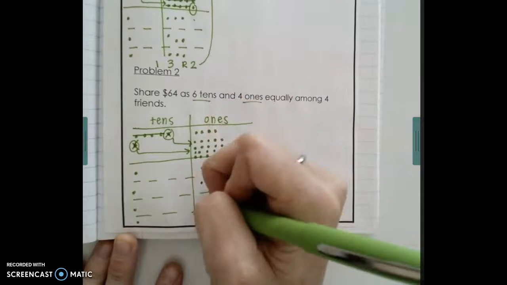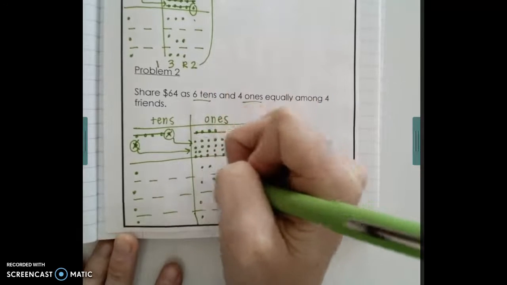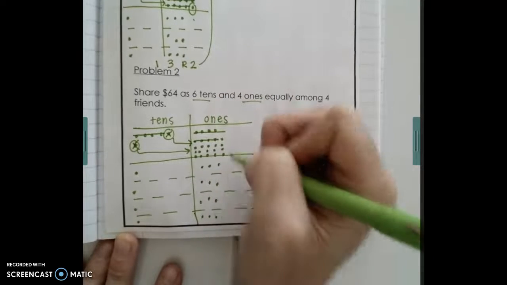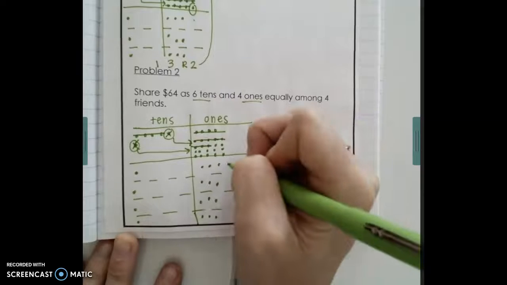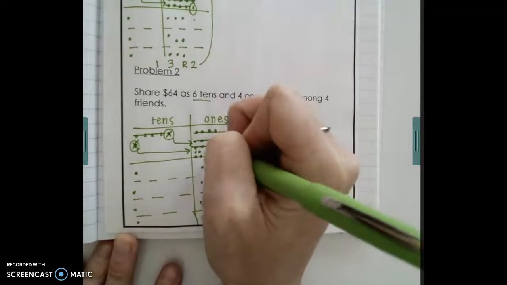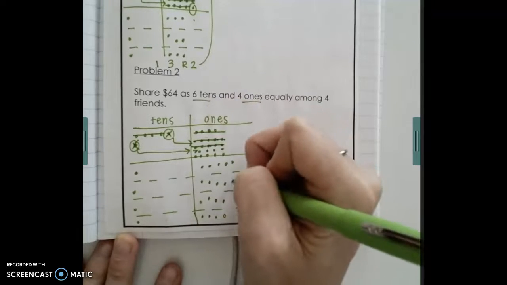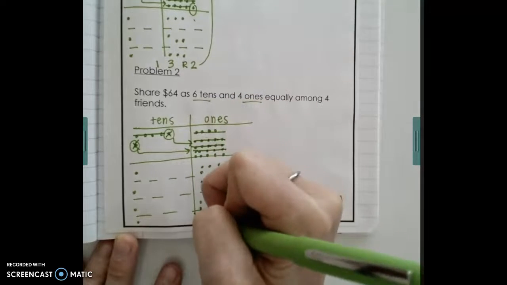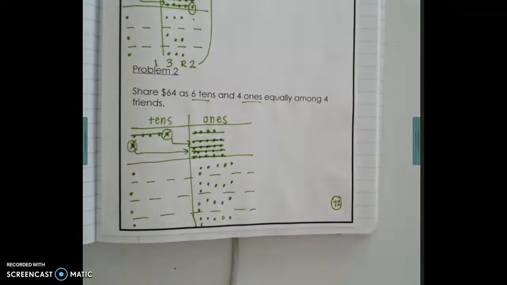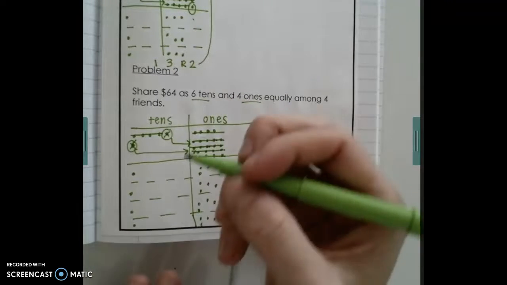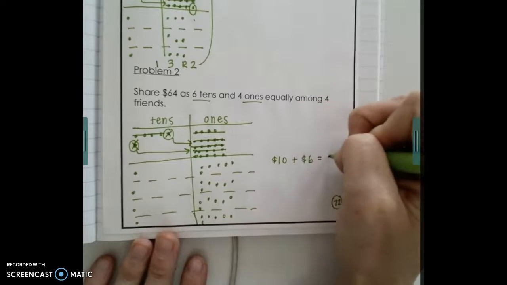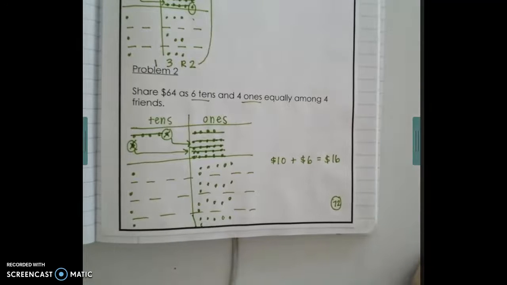So I'm going to go 1, 2, 3, 4, 5, 6, 7, 8, 9, 10, 11, 12, 13, 14, 15, 16, 17, 18, 19, 20, 21, 22, 23, 24. Okay? So how much money am I able to give each of my friends? Well, I'm able to give them a $10 bill plus 6 ones, which they get all together is $16. Okay, on this one, we don't get any remainders.